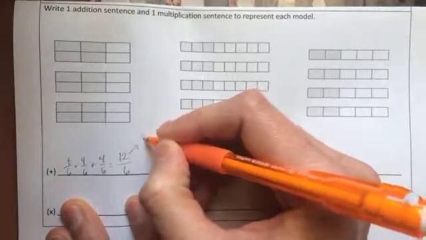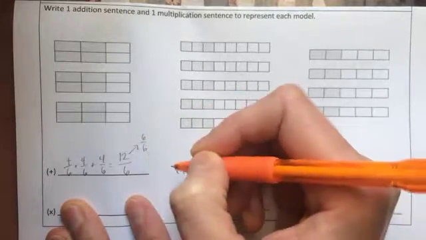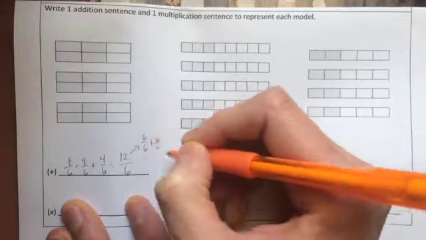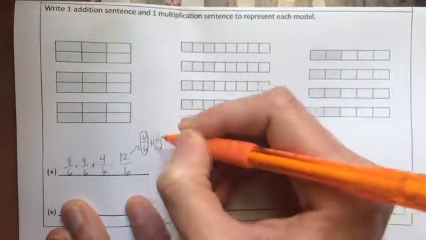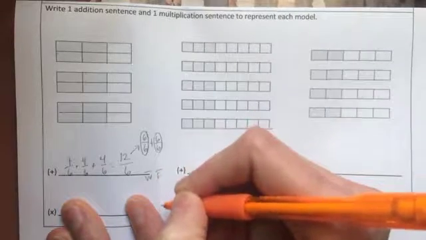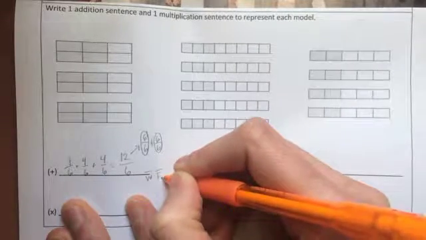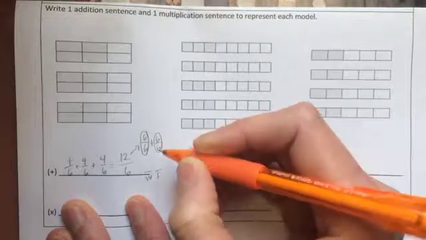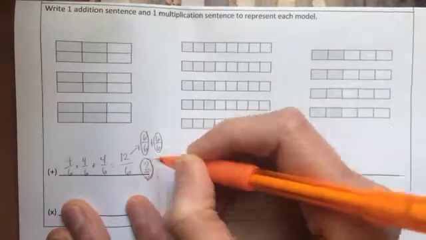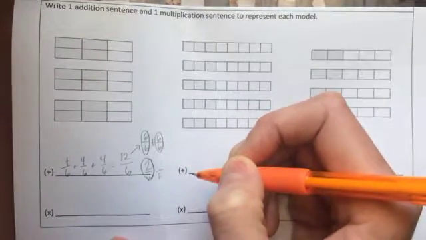So I'm going to try to make wholes out of this by decomposing it. 6/6 plus 6/6, that equals 12/6. Okay, so I'm going to circle my wholes, and now I'm going to write my mixed number. A mixed number has 2 parts, a whole and a fraction. Sometimes you don't have the fraction, so let's see. I've got 2 wholes and no extras. So my answer is just 2.